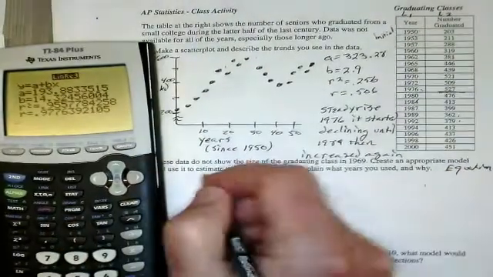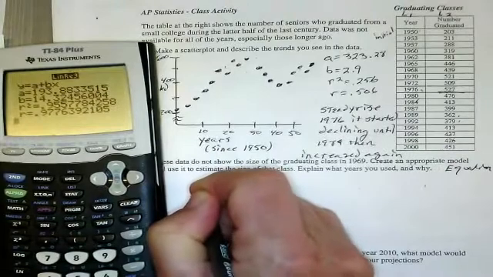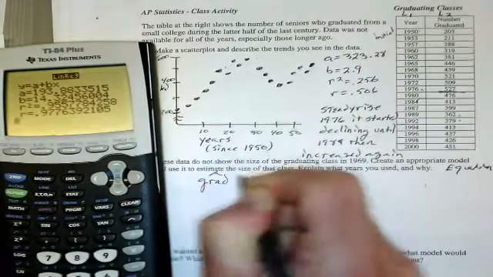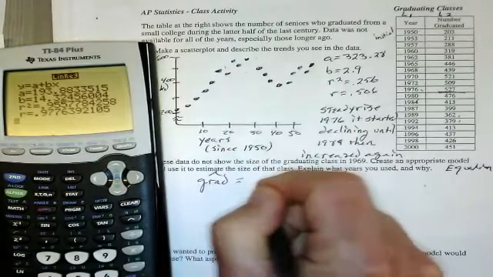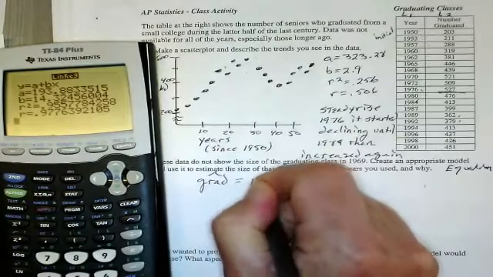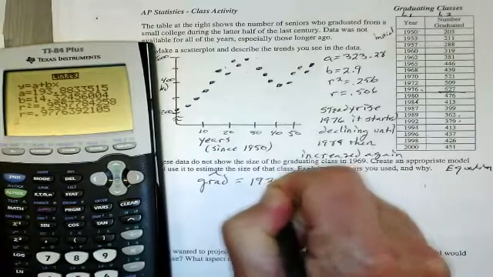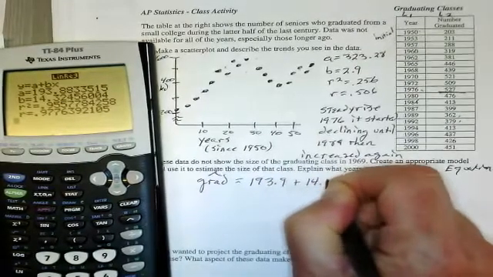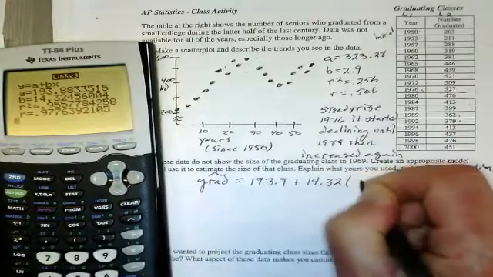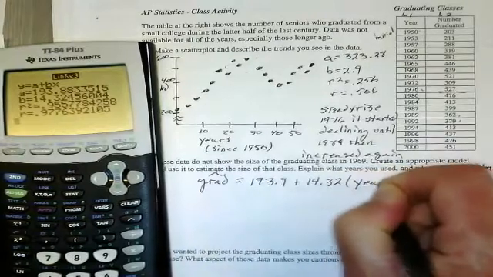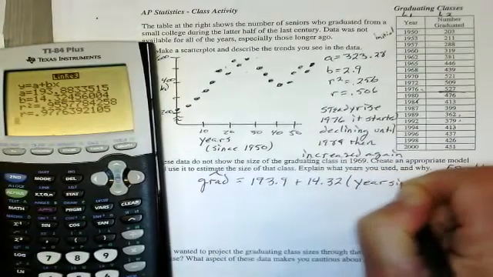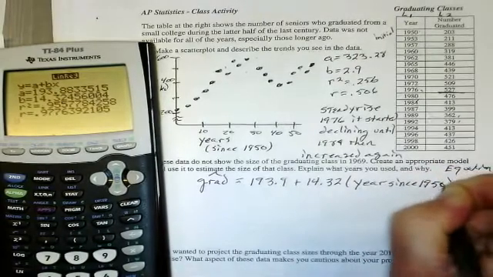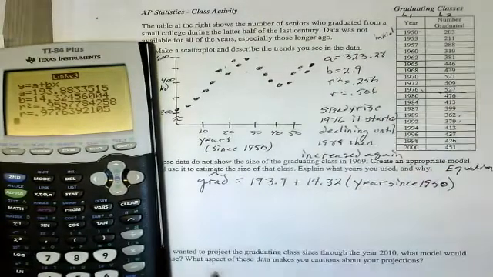Okay, so here is my appropriate model. I have grad hat equals, my initial value is 193.9 plus my rate of change is 14.32 times years since 1950. You can just do year if you want. And most of you probably put it in there straight like that.